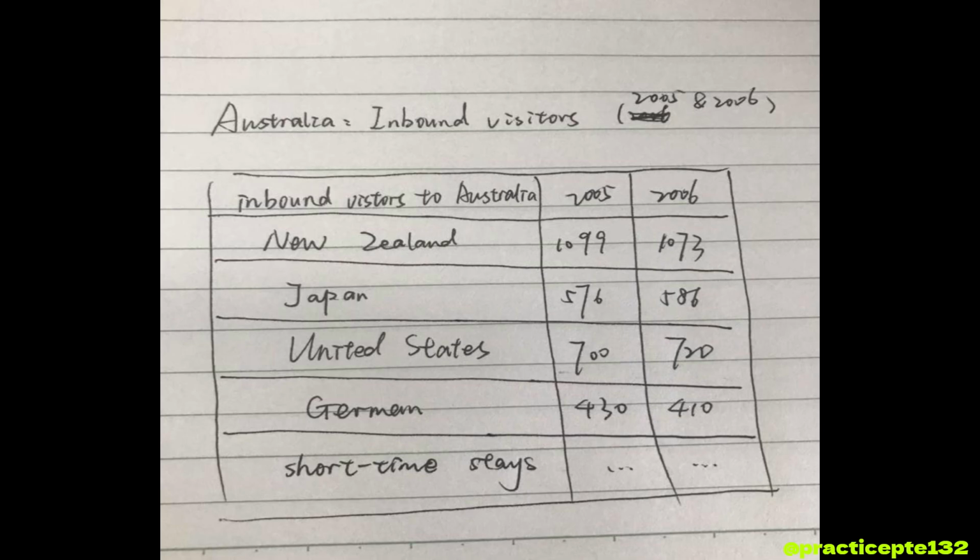The following picture gives information about Australia inbound visitors. The items include countries and years. According to this picture, in New Zealand, the value of 2005 is around 1099. And in Japan, the value of 2005 is around 570, which is lower.